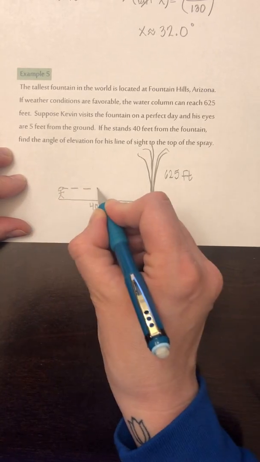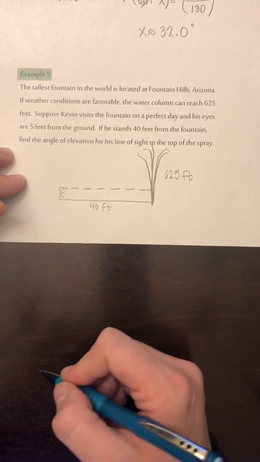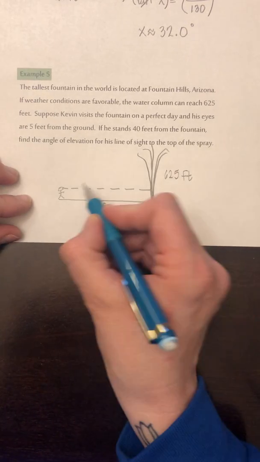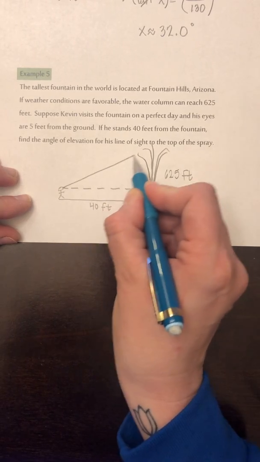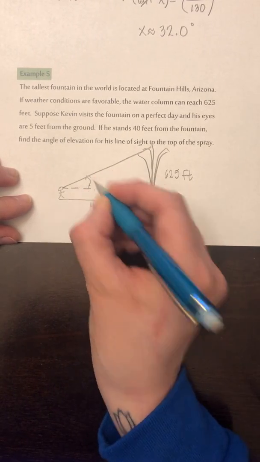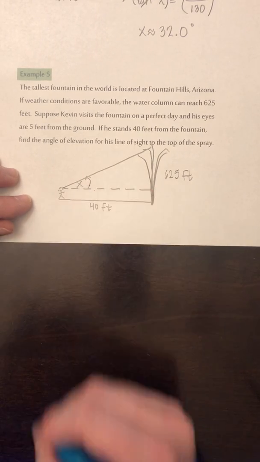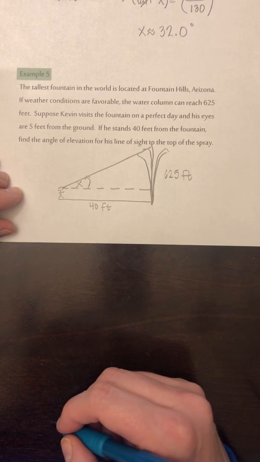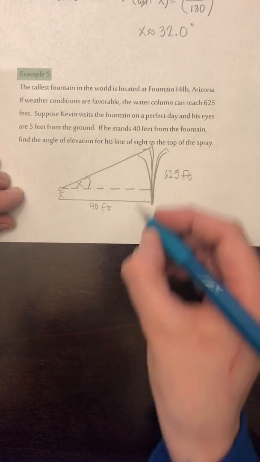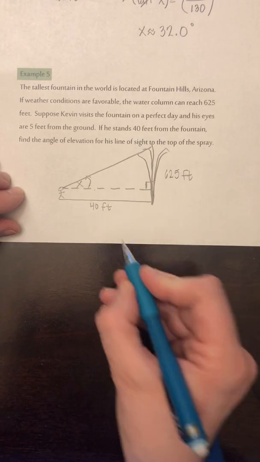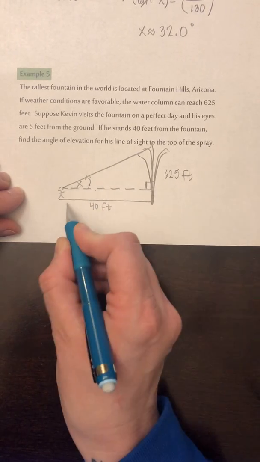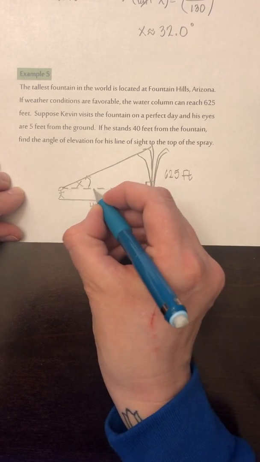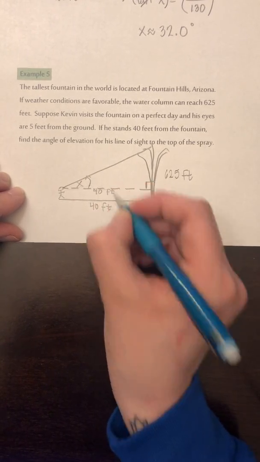So let me draw my dotted horizontal line, because remember, you have to have a horizontal line before you can draw an angle of elevation or depression. And from his eyes, we're going to draw an angle of elevation that goes up. And that's what we're trying to find, is what's the measurement of the angle of elevation for his line of sight. So a couple things we know. We are going to again assume that this water is going to form a 90-degree angle. This dotted line that I just drew is going to be the same distance as how far away he is from the water. So that represents 40 feet.